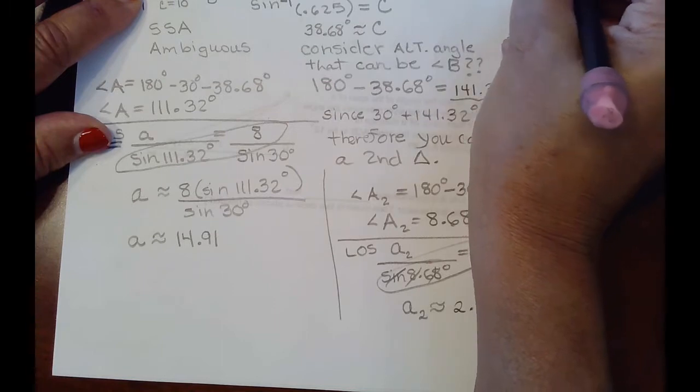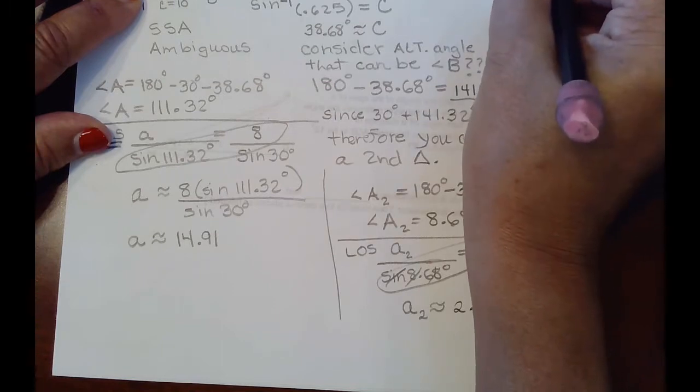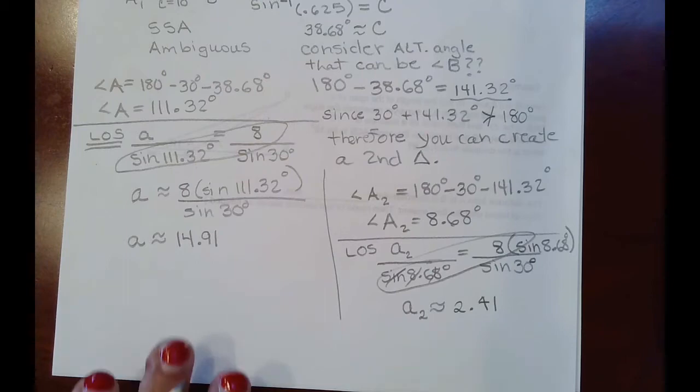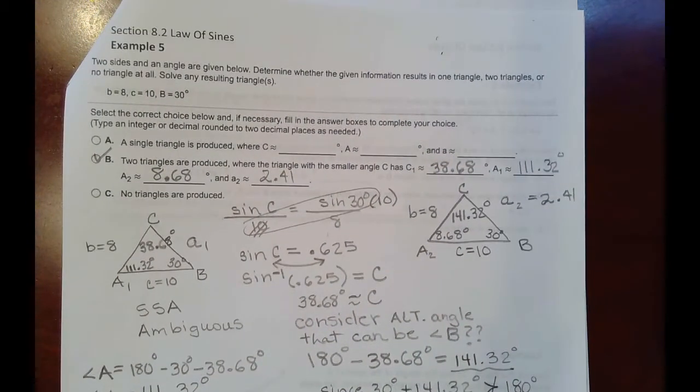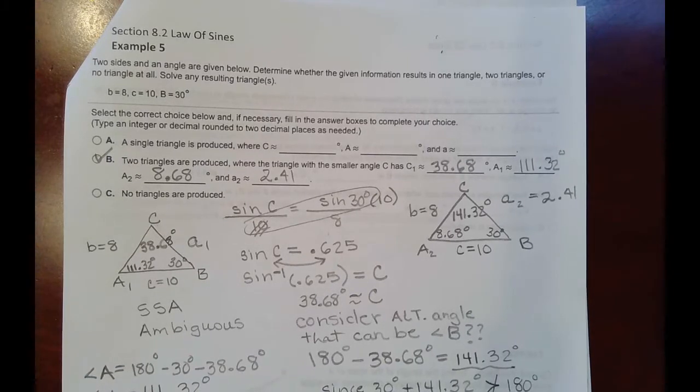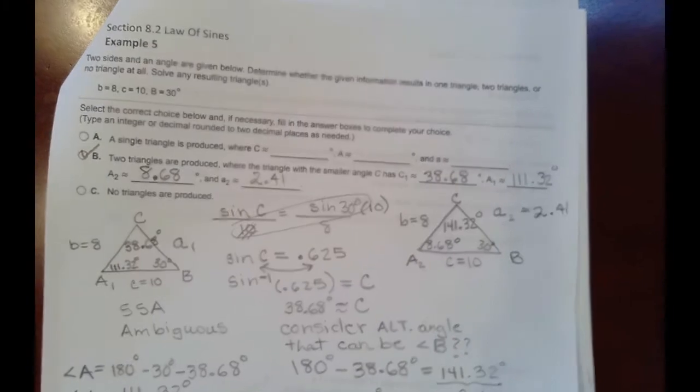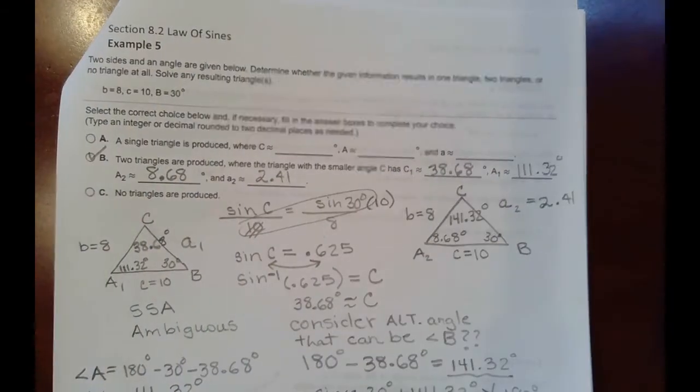This is called the two-solution case. A lot of work. Okay, so now we've gone over two of the ambiguous cases associated with side-side angle.